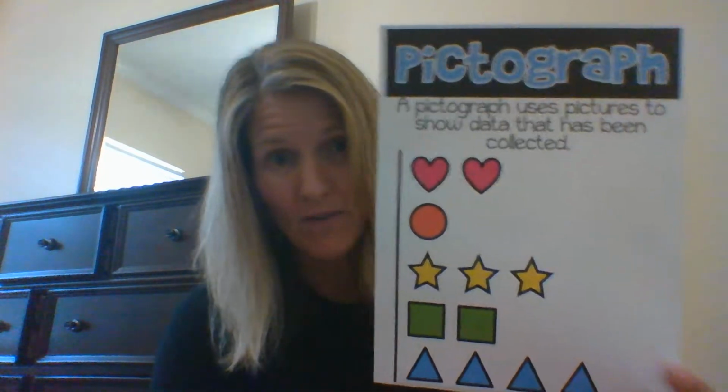So a pictograph or picture graph uses pictures to show the data that's been collected. Sometimes it's different pictures like this, sometimes it's all the same, right? And we said that all picture graphs or pictographs have some things in common. Do you remember what all picture graphs or pictographs have? Go ahead and tell me. Good. Awesome. All right. Yes, I heard somebody tell me.